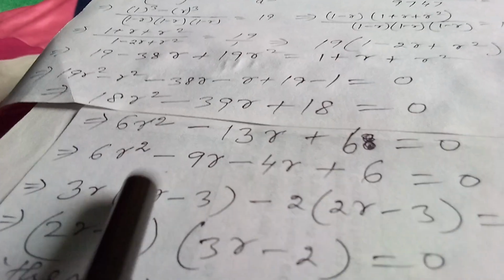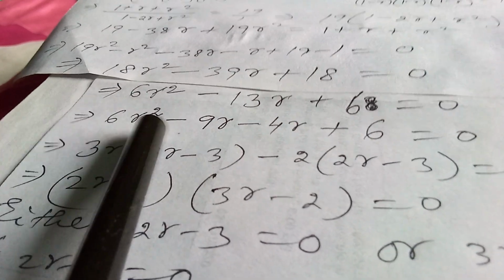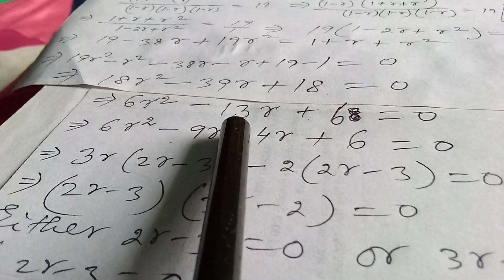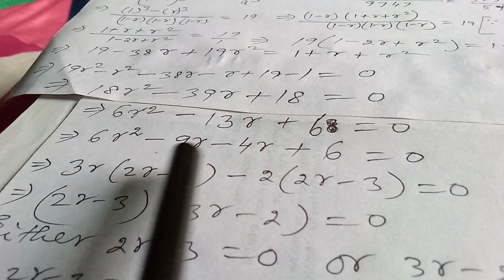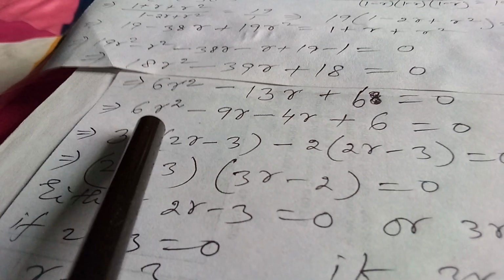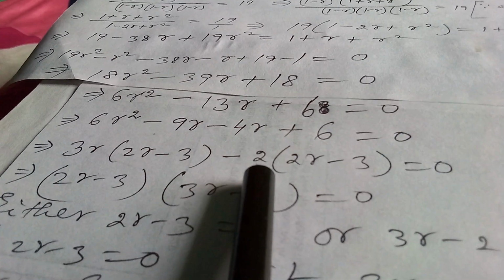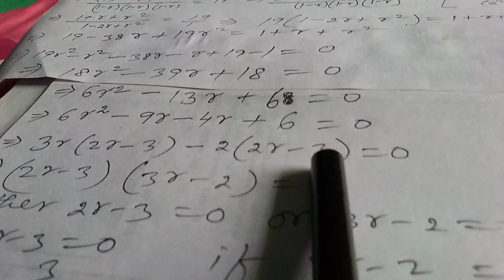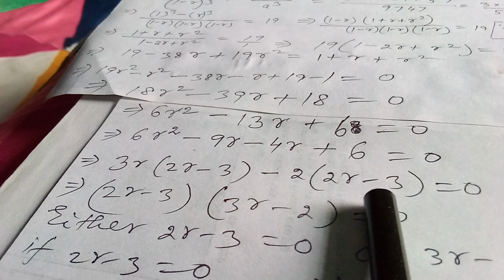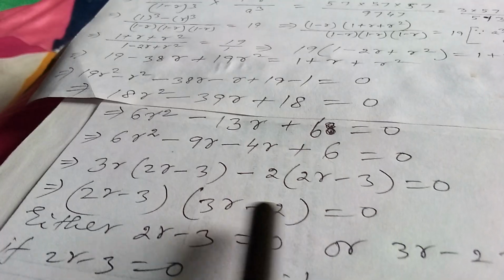And then by middle term factorization, 6 into 6 is 36. 36 means 9 4 is 36. Minus 9 and minus 4. By adding we get minus 13, and by multiplying minus 9 and minus 4 we get 36. And then from these two terms 3r is taken common, then 2r minus 3 is left. And from these two terms 2 is taken common, then 2r minus 3 is left in the bracket. Again here 2r minus 3 is common, so we take 2r minus 3, and then here 3r minus 2 is left.